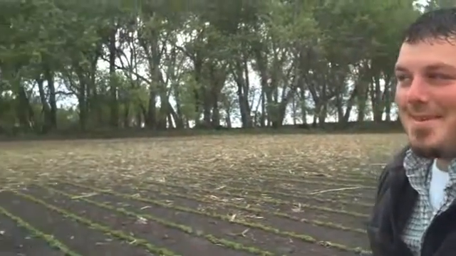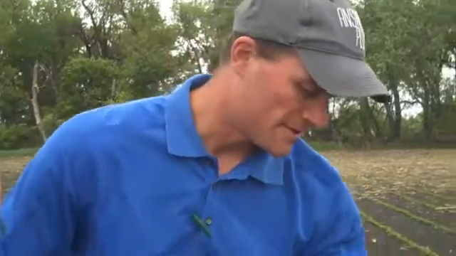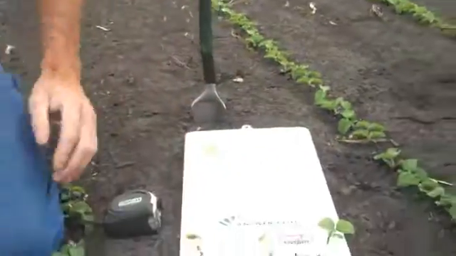A couple topics today we're going to talk about in the soybean area are soybean emergence, growth and development, and then of course some herbicide options that growers have for their soybean acres. In front of us here we have three examples of soybeans.